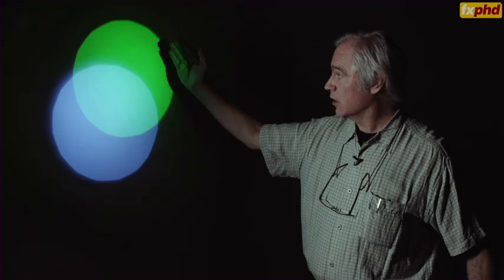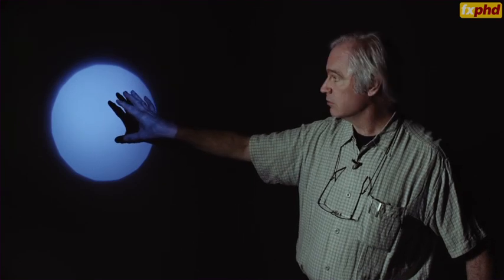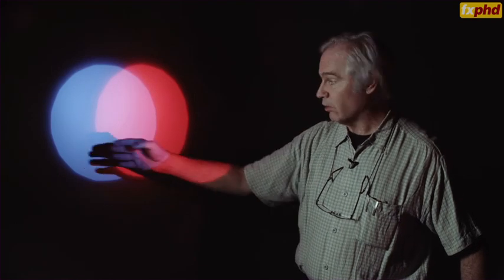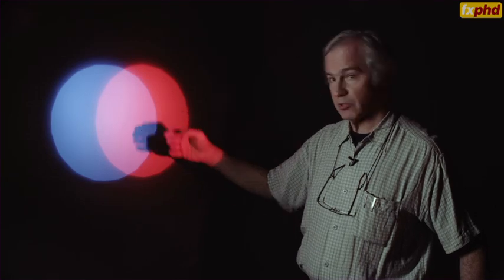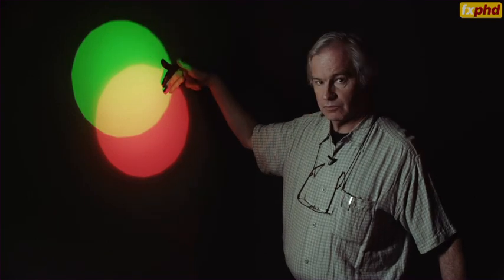Now, if we eliminate the medium wave light, start with short wave and add long wave, short wave and long wave mixed together with not much in the middle gives magenta or purple. And both of those mixtures are quite intuitive. The troublemaking mixture is the next one coming up. If we have long wave light and you mix that with medium wave light, you get yellow.